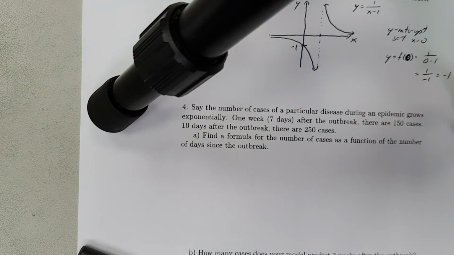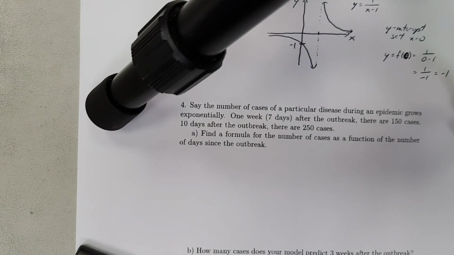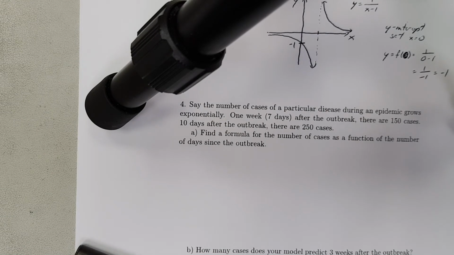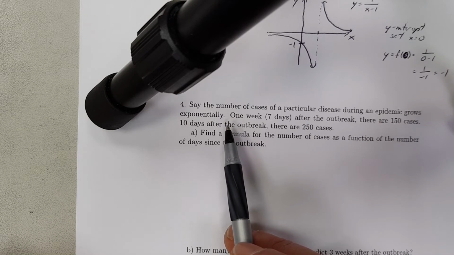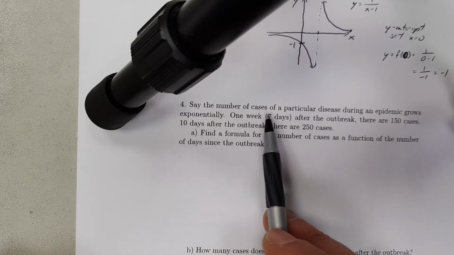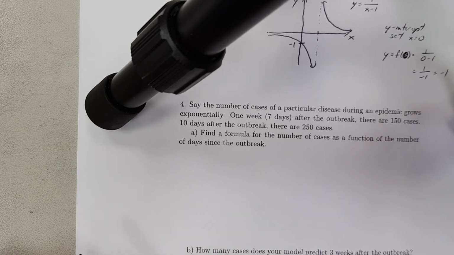Okay, so on to number 4 now. We have a question all about exponential growth. The number of cases of a particular disease during an epidemic grows exponentially. 1 week into the outbreak, there are 150 cases. 10 days into the outbreak, there are 250 cases. Find a formula for the number of cases as a function of the number of days since the outbreak.